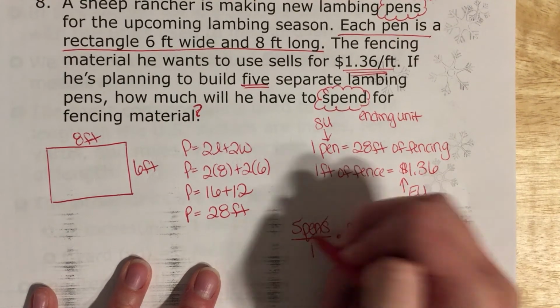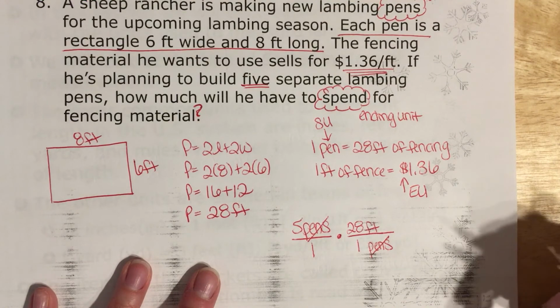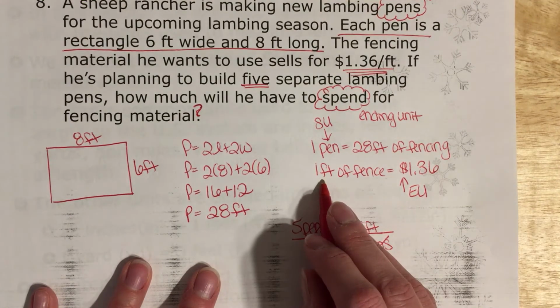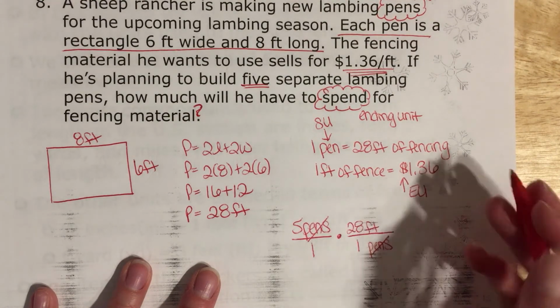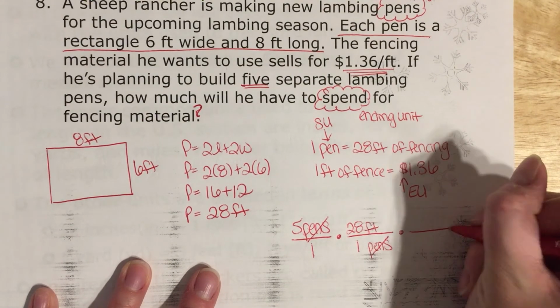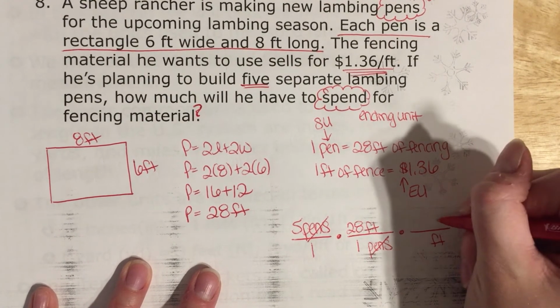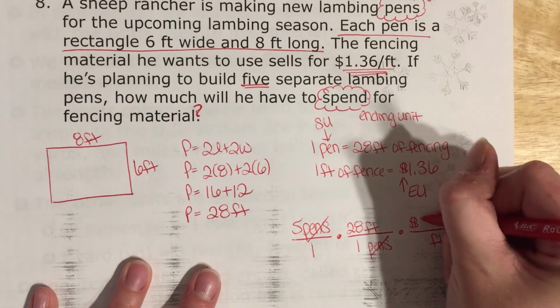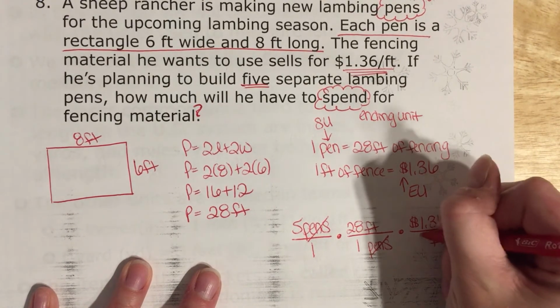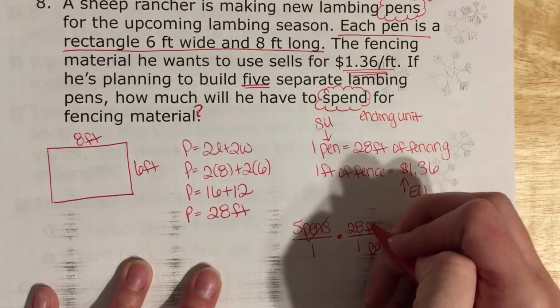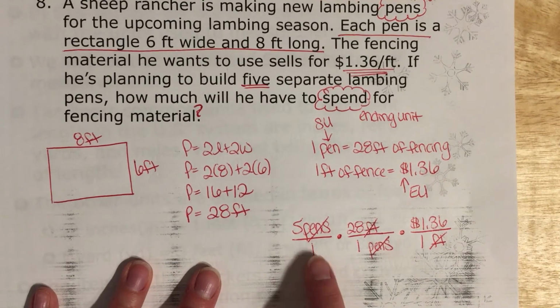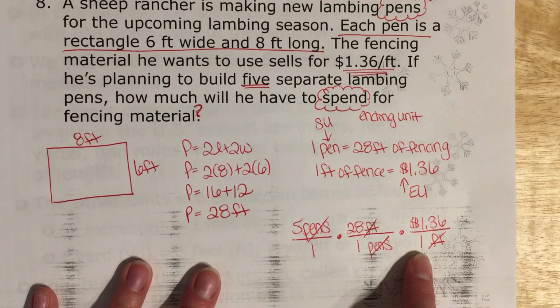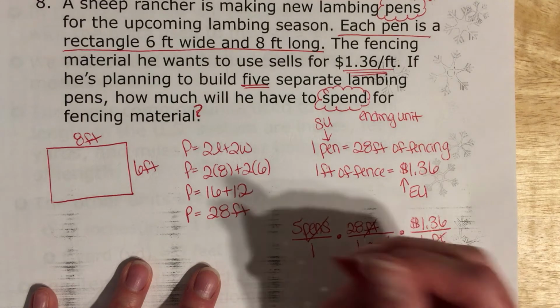So now the pens are gone. I just have feet. But I don't want feet, I want money. So now I'm going to use the conversion factor of 1 foot of fencing is $1.36. So we want feet on the bottom and the money on top. So $1.36 per foot. So now the feet cancel each other out. I have all ones in the denominator, so I really don't need to have a denominator.